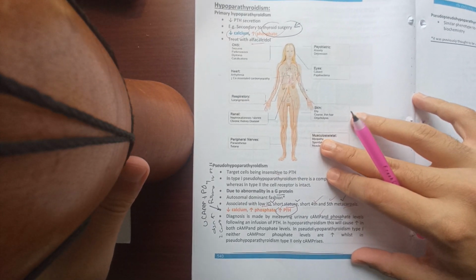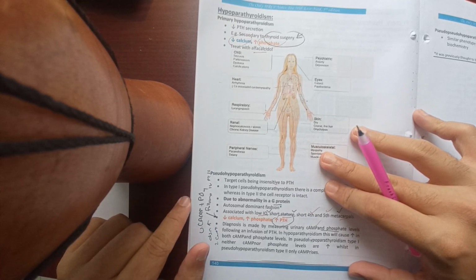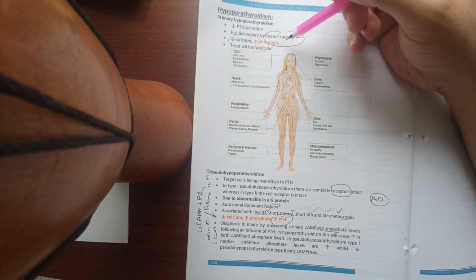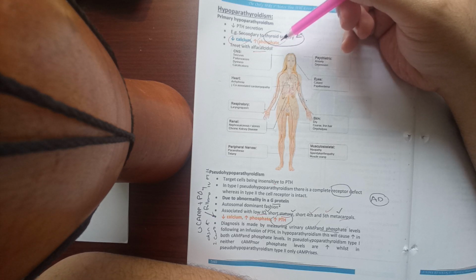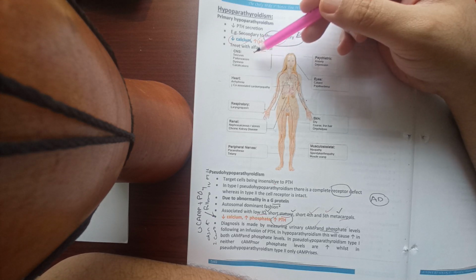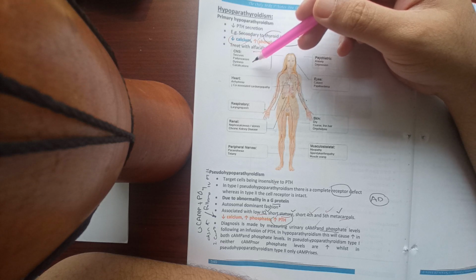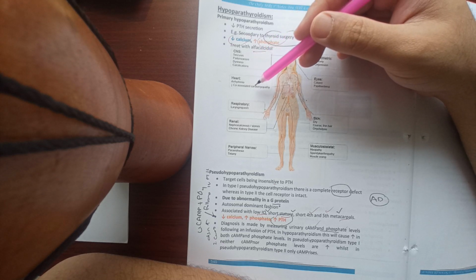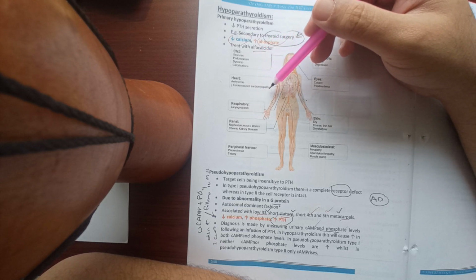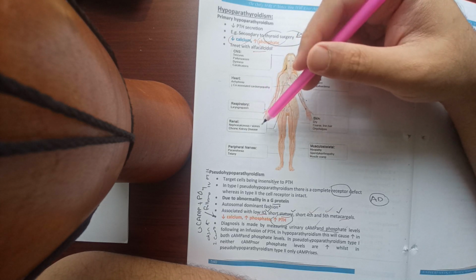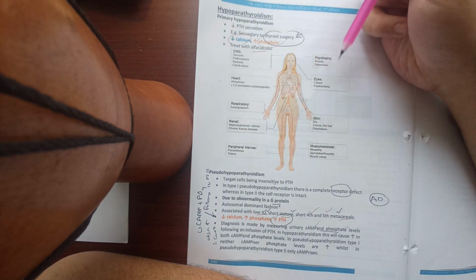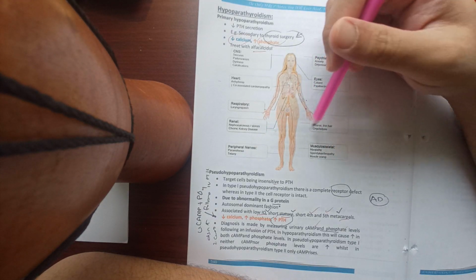And hypoparathyroidism. Here PTH secretion is low. It can also occur secondary to thyroid surgery. You'll see decreased calcium and increased phosphate, opposite to hyperparathyroidism. The features can be CNS seizures, Parkinsonism, dystonia, calcification, decreased calcium associated cardiomyopathy, laryngospasm, nephrocalcinosis, renal stones as well, paresthesia, anxiety, cataract, all these things can happen.